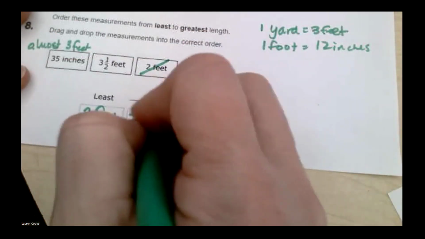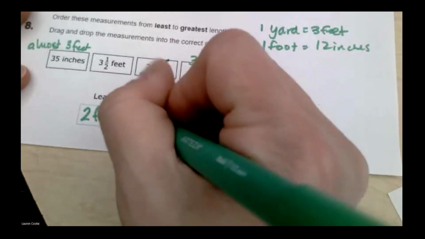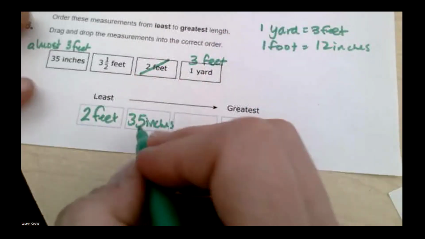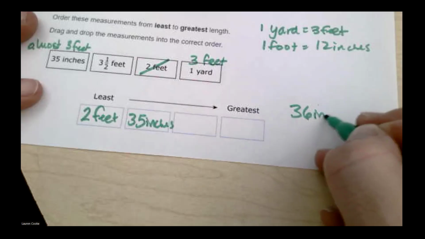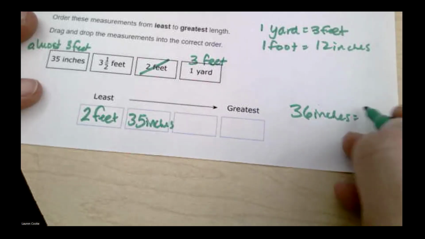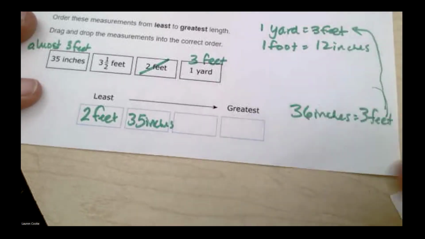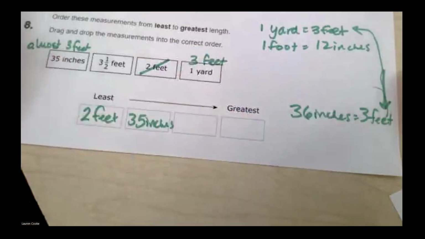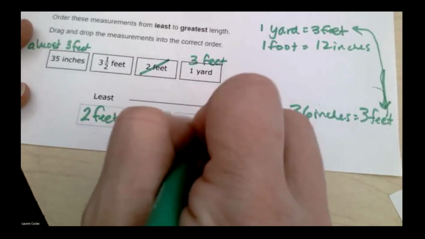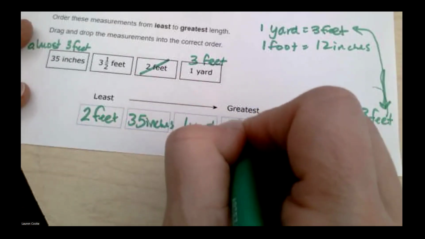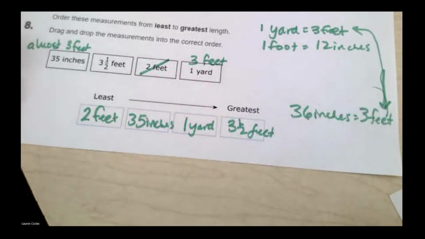Then I have 35 inches because it's almost 3 feet, because I would need 36 inches equals 3 feet, which is again a yard. Okay, so I'm positive that's why they picked that number, because I would then have 1 yard here and then I would have 3.5 feet after that because that's more than a yard. A yard is 3 feet.